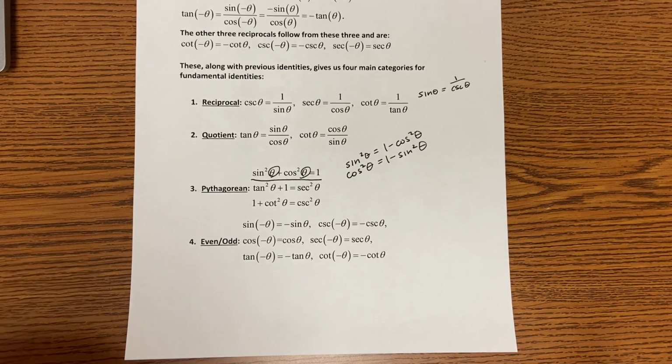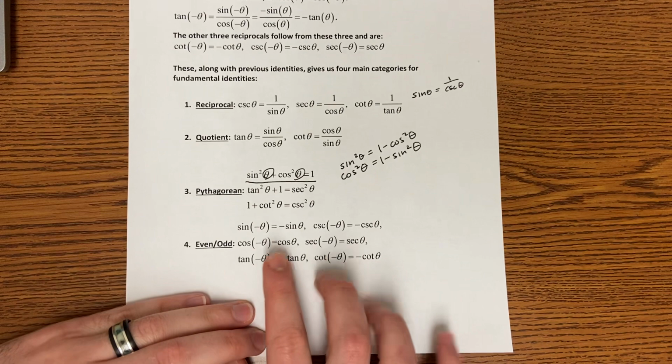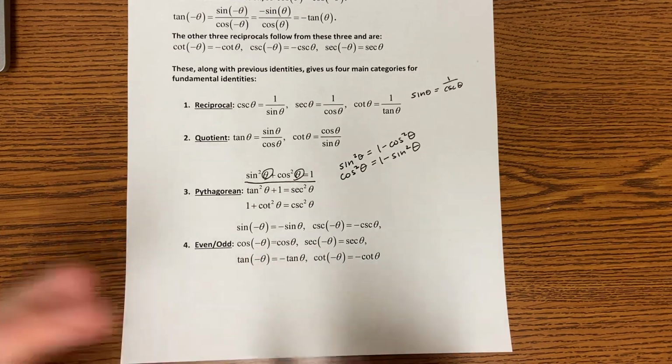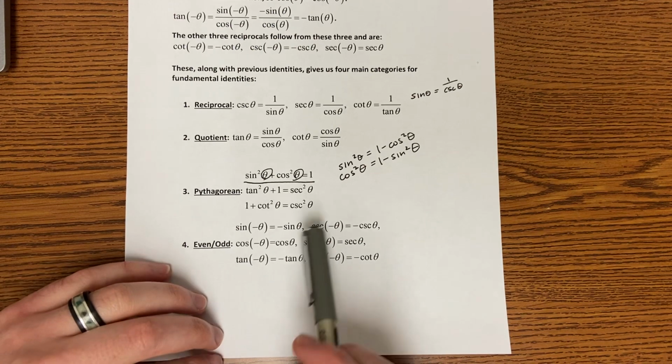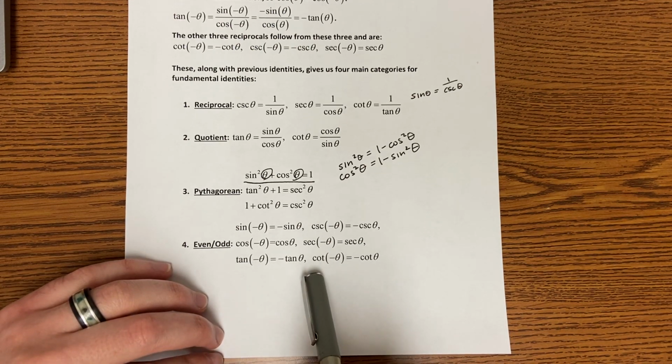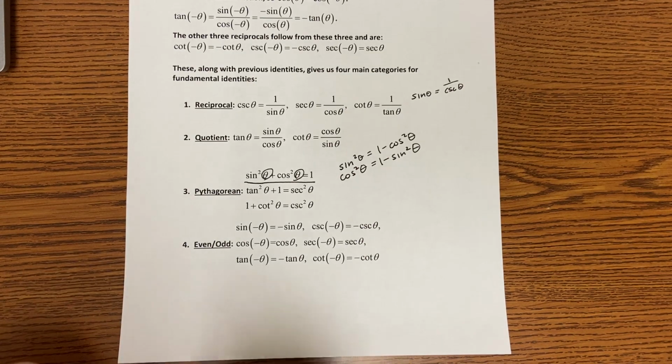The even and odd identities don't come in nearly as often. One thing to note is that cosine and secant are both even, which means if you have a negative angle on the inside, you can remove it without changing the outcome. Sine, cosecant, tangent, and cotangent are all odd, which means you can move the negative out, but it has to be accounted for in some way.